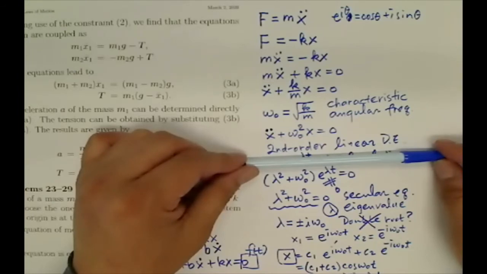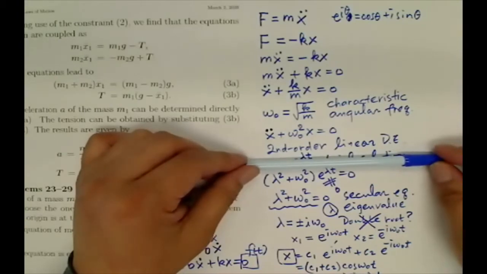As you remember, as long as you can find the linearly independent solutions for these homogeneous equations, then the linear combination with arbitrary parameters of these two functions will be the general solution of this equation.